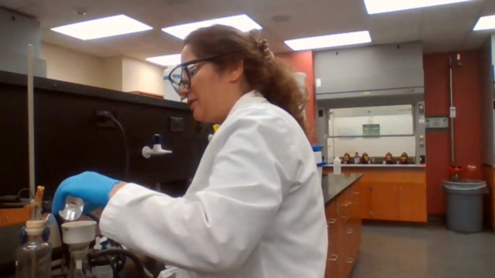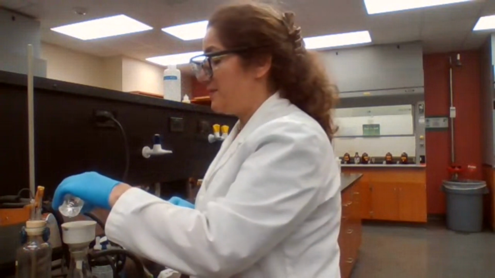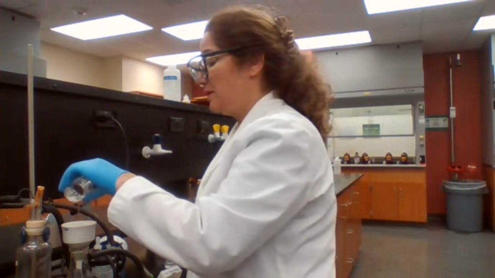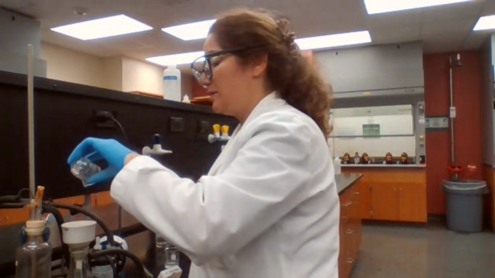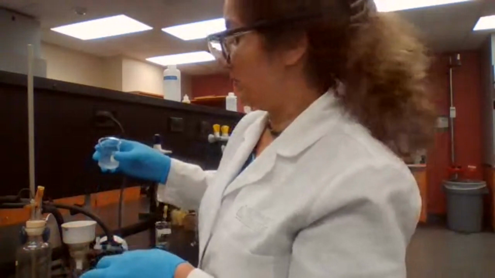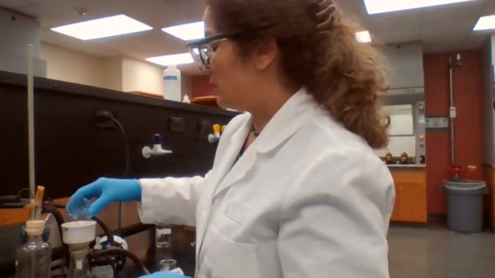Going to wash the sample with sodium bicarbonate. Next step, washing the sample with sodium bicarbonate. Continue by washing with cold water.